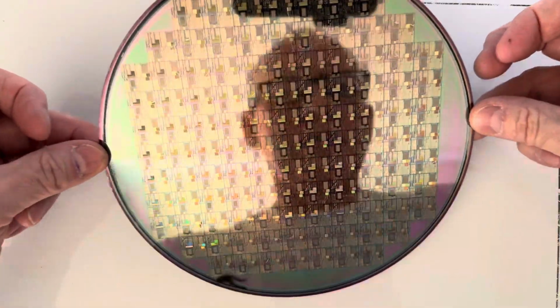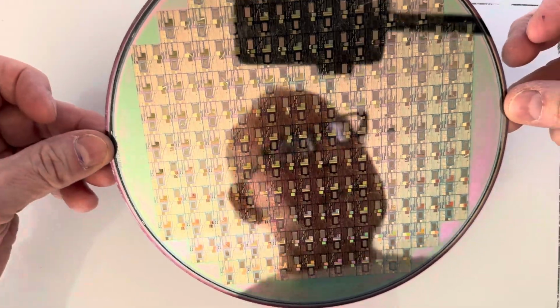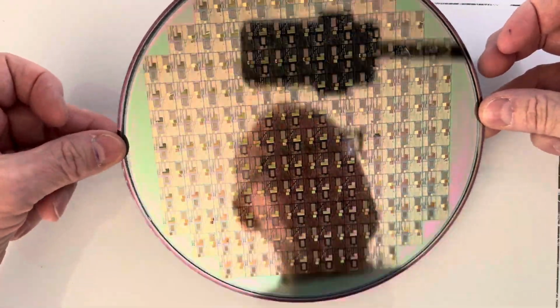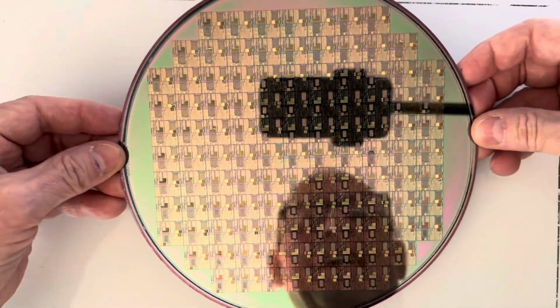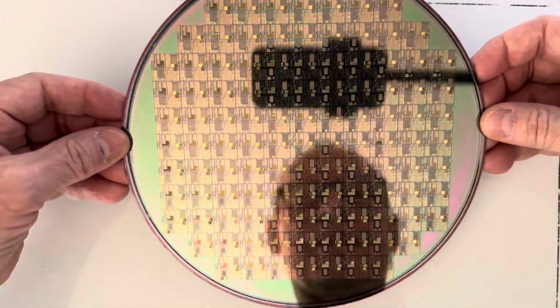And you can hear it's kind of like a cross between a metallic and a glass sort of sound. But in any case, I thought you might like to see these.